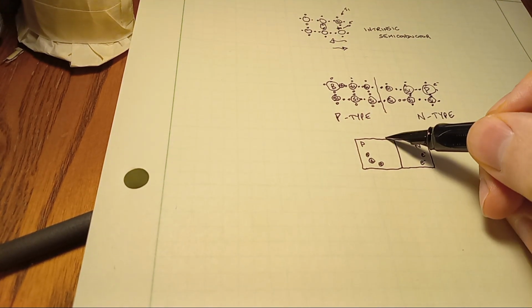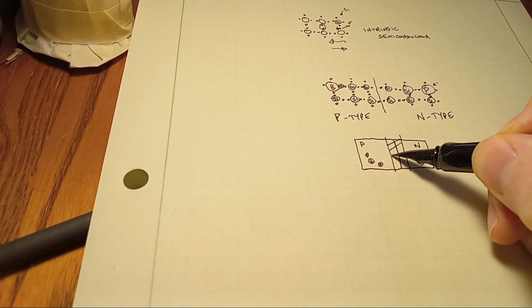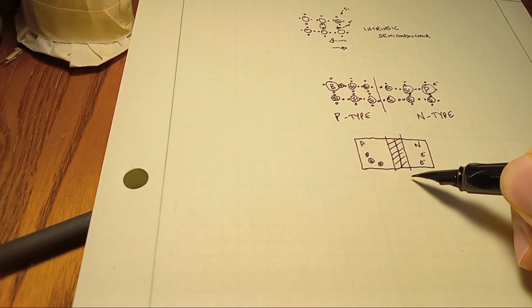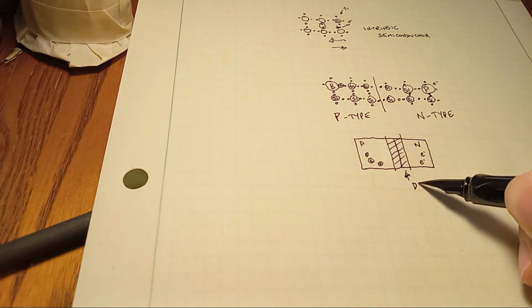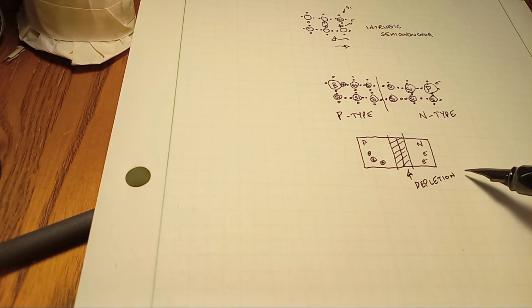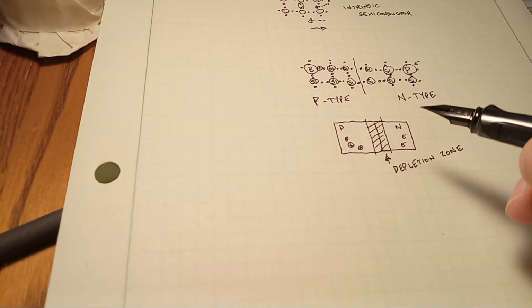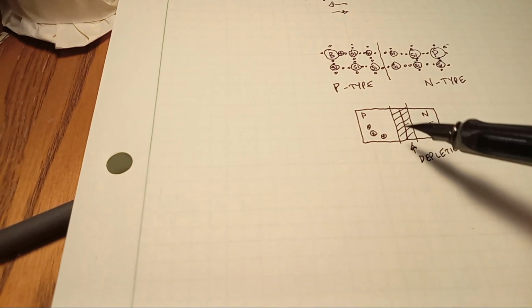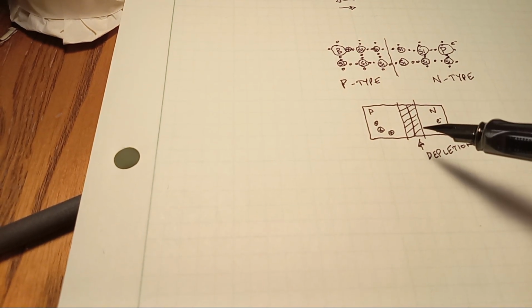So what you end up with is an area where there are no free charge carriers. This is called the depletion region or the depletion zone. It forms a non-conductive layer exactly at the p-n junction.